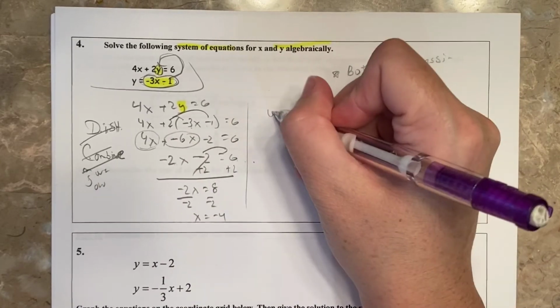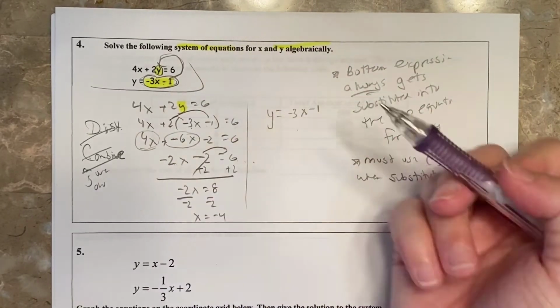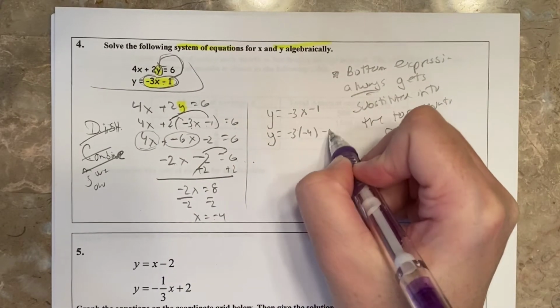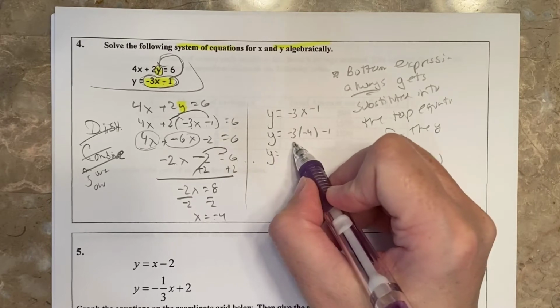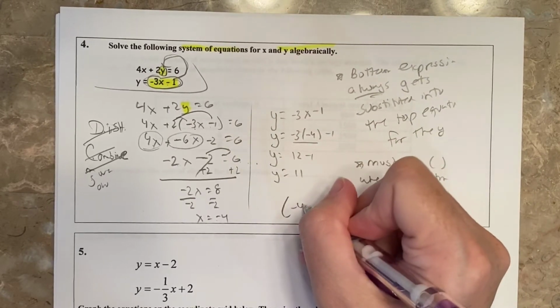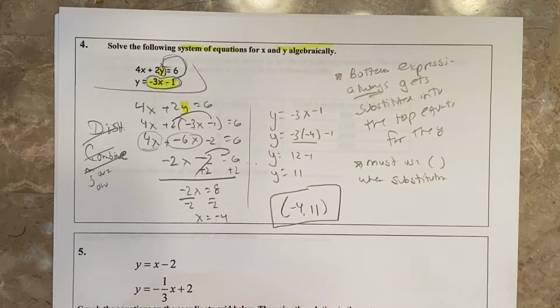Okay, now you want to solve for the y. So I usually make you use the bottom one, it's just easier. Take this x value and plug it in place of x, okay? And when I simplify, that gives us 12, which gives us 11. So our solution point is negative 4, 11. And you could go back and plug it in to check.